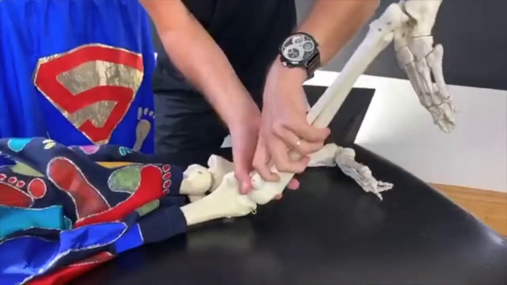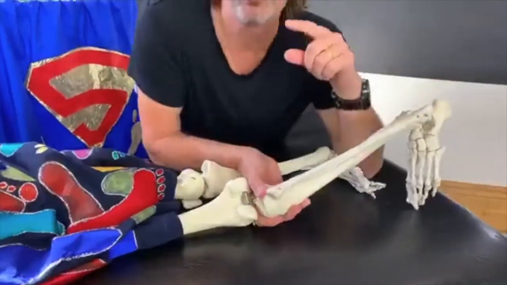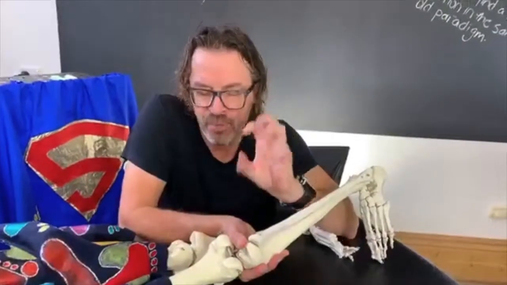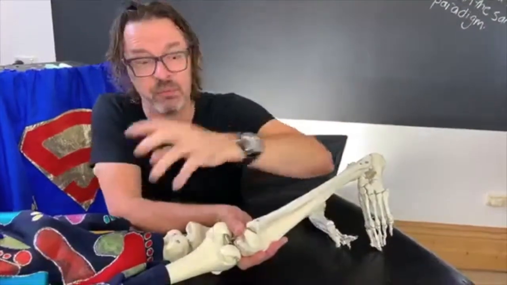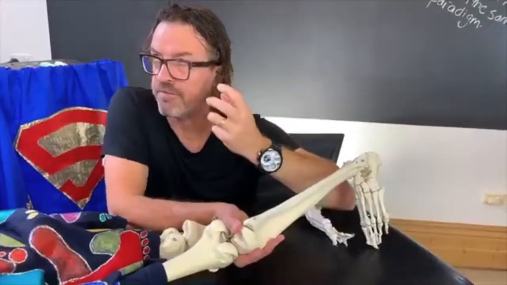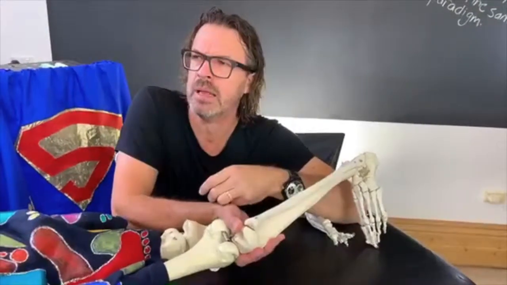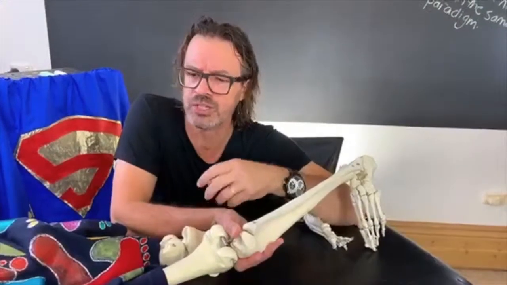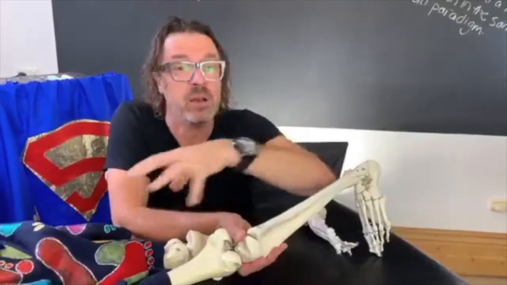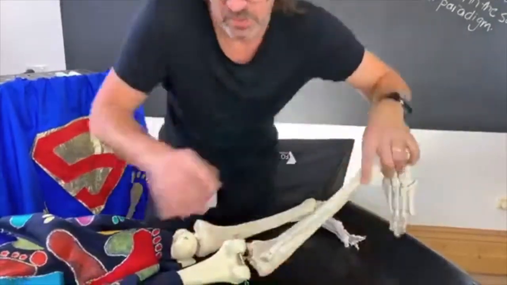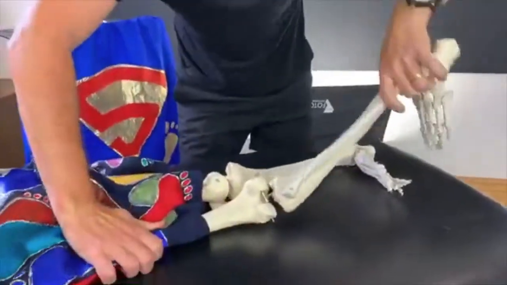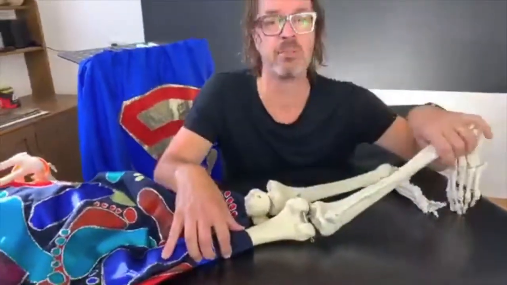Now, when you get that compression, if there is a neurological interference, that compression will actually facilitate inhibition. It's almost a contradiction there. But what it does is it literally weakens the muscle. So you can press on here, check the muscle strength, and all of a sudden the hamstrings are weak. It's not the muscles that got weak, it's the neurological input.